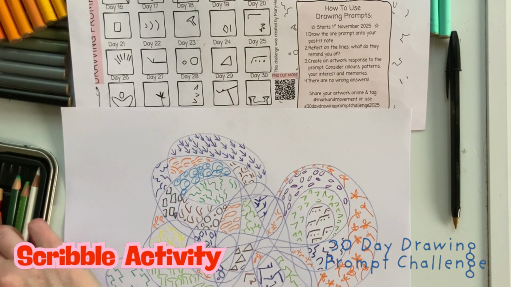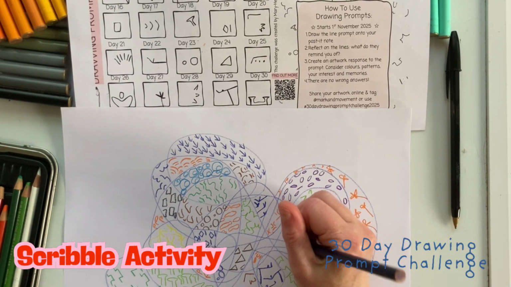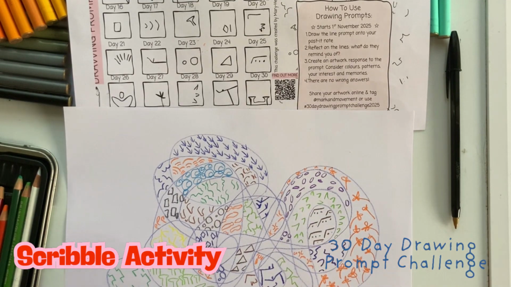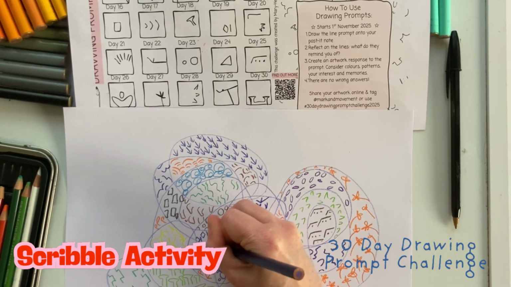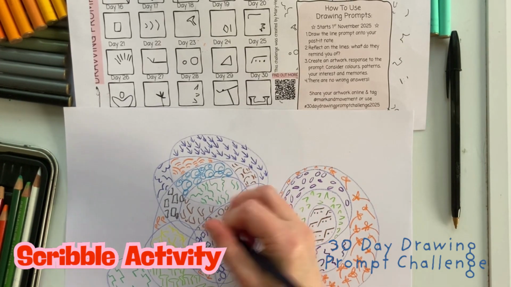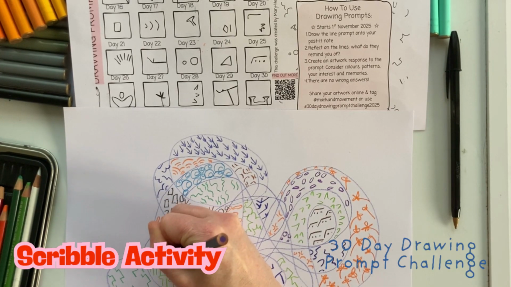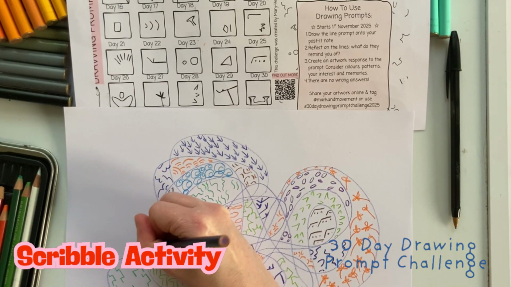So you might need to repeat some of the prompts, because if you've got a lot of squiggles like me, then there's a lot of space to fill up. So maybe if there's one prompt that you quite like drawing, you could fill up the space with that. You decide. You can also play with like how big or small you do them.